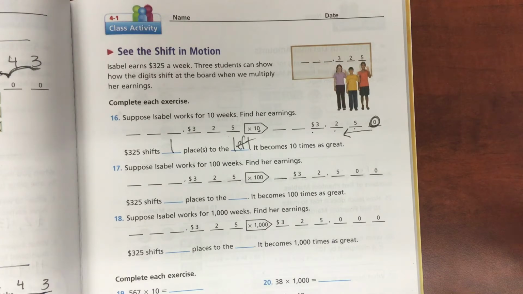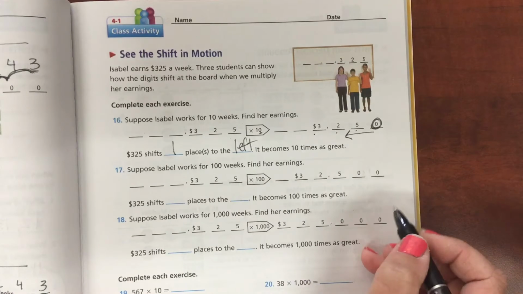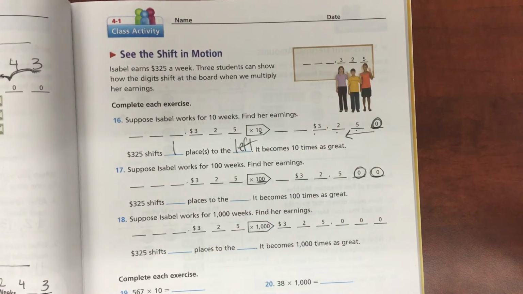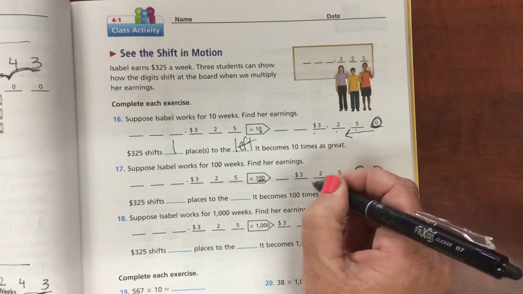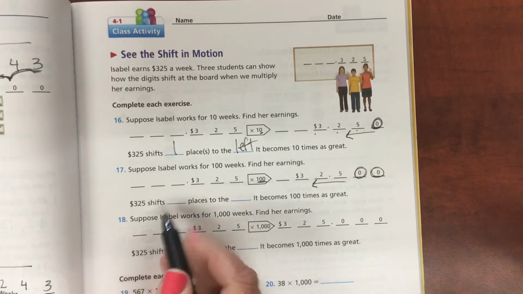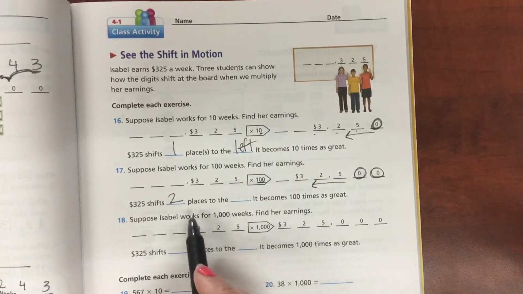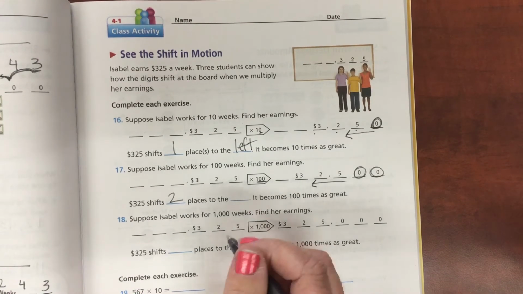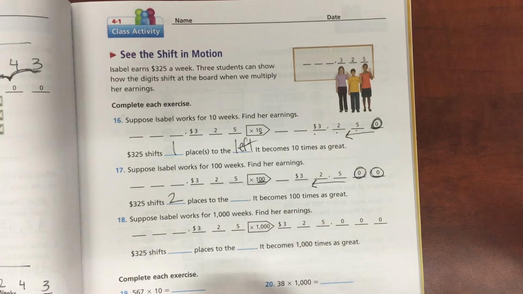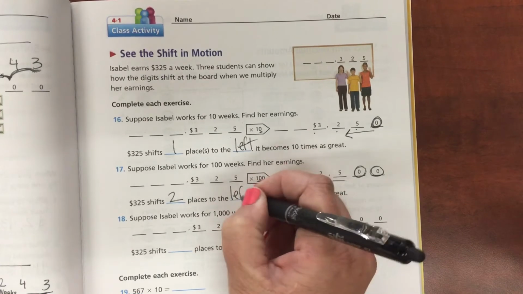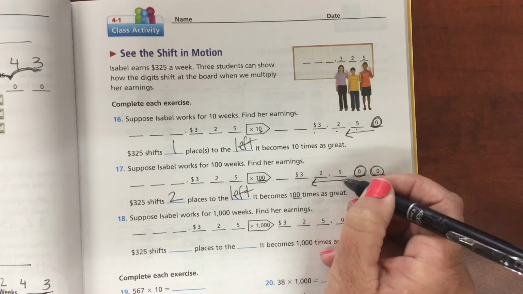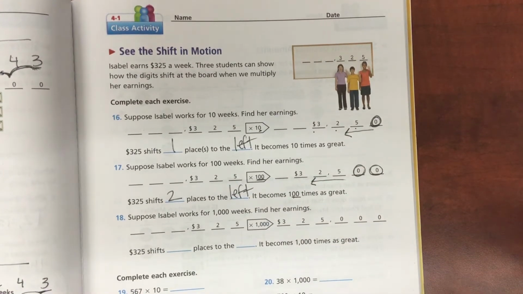All right, suppose she works for 100 weeks. My $325 times 100, look, I've got a 0 here and a 0 here because 100 has 2 zeros. Every other digit shifted on over. How many times? 2. How many places to the what direction? Left. Izquierda. To the left. 2 places to the left because it's 100. 2 zeros. Greater than 1. We're shifting to the left. 2 places.